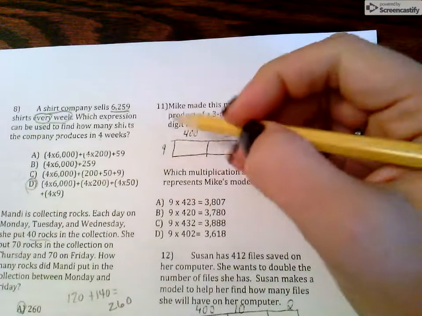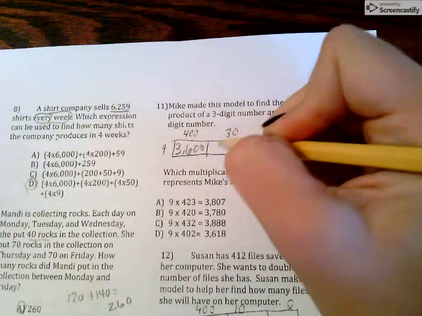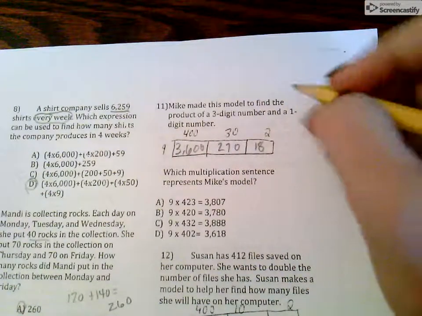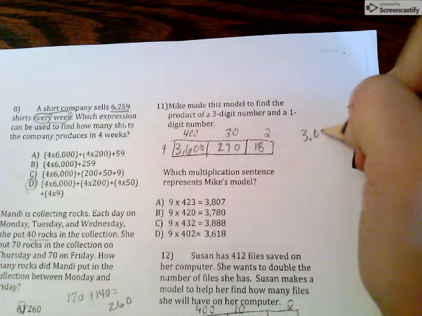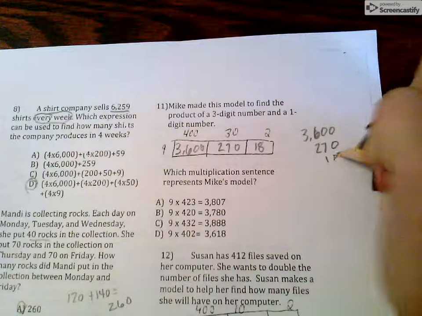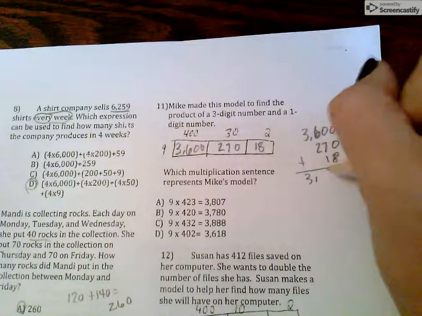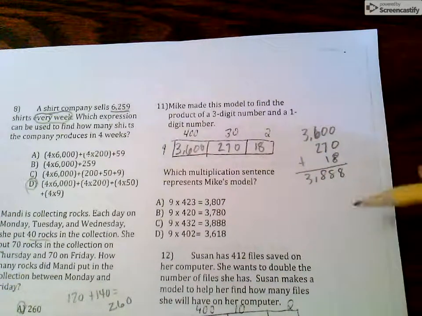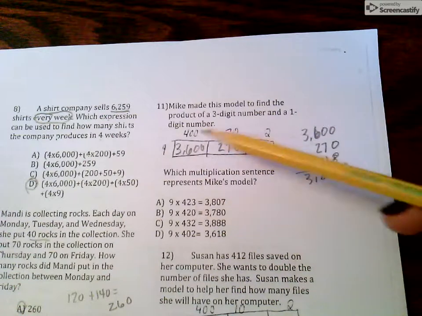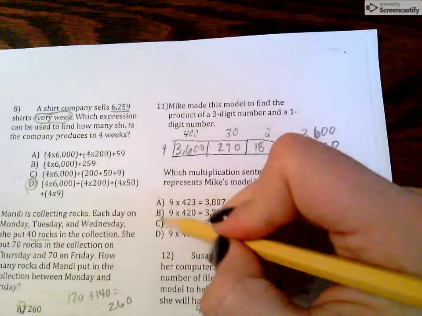So 9 times 400, you can use your calculator, is 3,600. 9 times 30 is 270. And then 9 times 2 is 18. So we add it all together. It would be 3,600 plus 270 plus 18. Use your calculator again, and it's 3,888. So whichever answer has 3,888. And see how it says 9 times 432? We have a 430 and 2. So that would bring us to 9 times 432 equals 3,888. C.